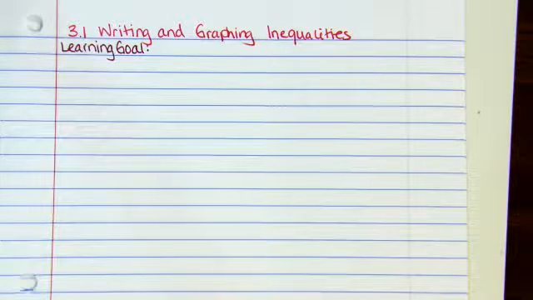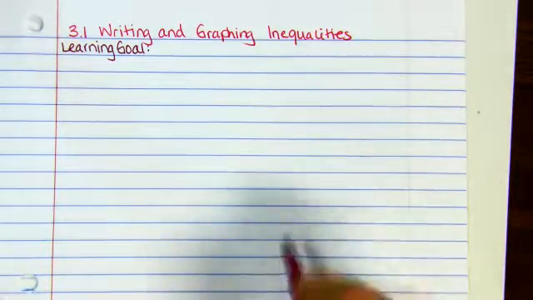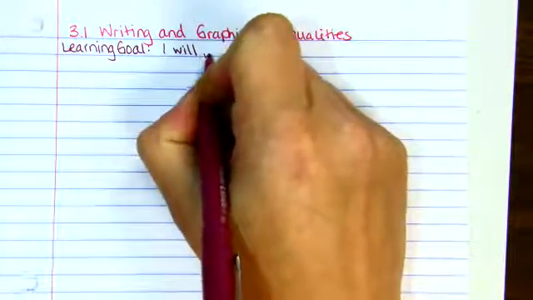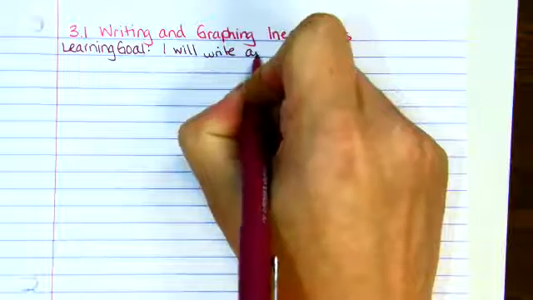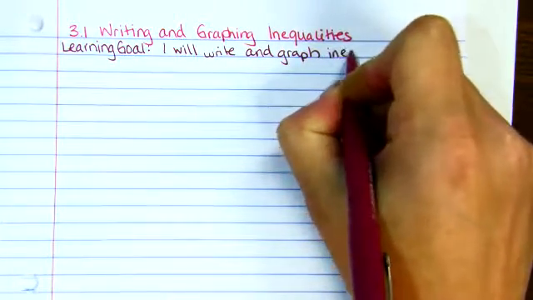Beginning chapter, start talking solving linear inequalities. Today's lesson is on writing and graphing inequalities. Our learning goal today is, I will write and graph inequalities.